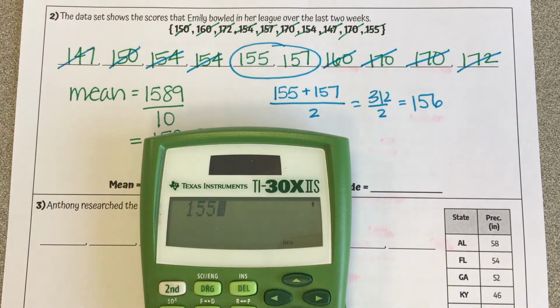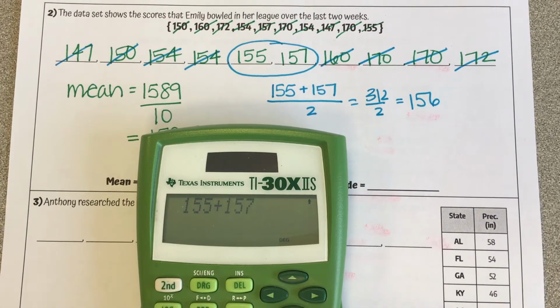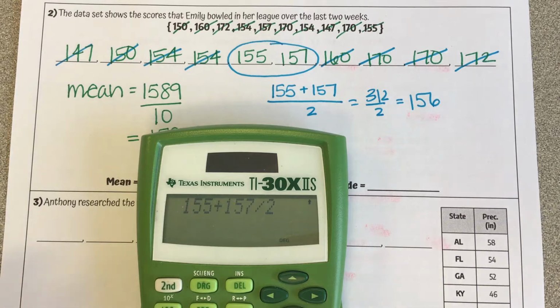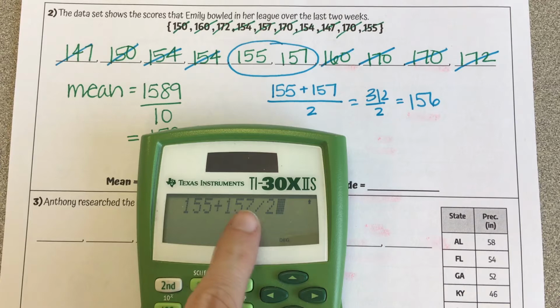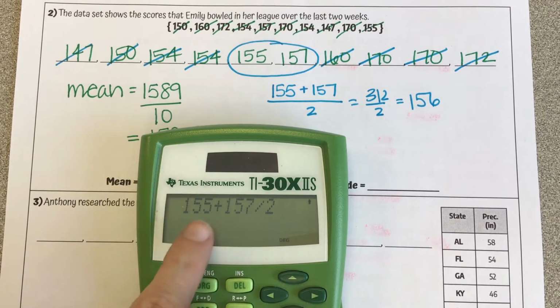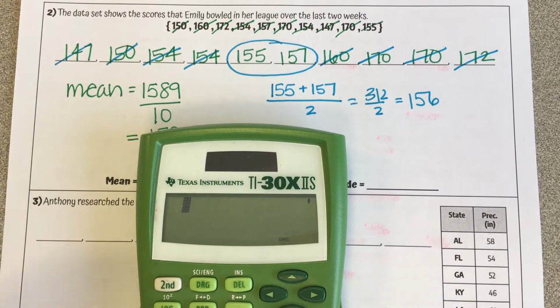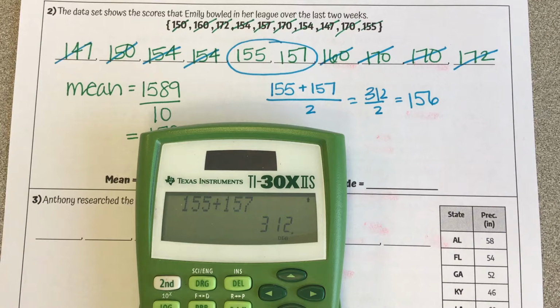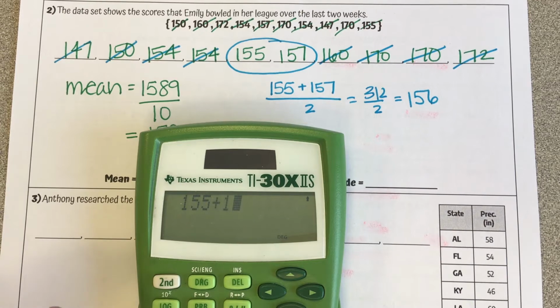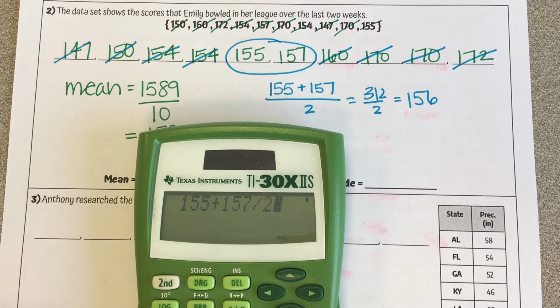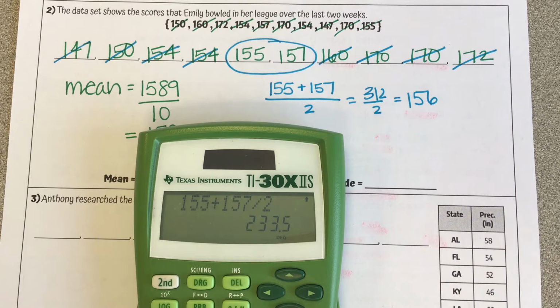If you do 155 plus 157 divided by 2, it's going to do order of operations, and it's only going to divide the 157 by 2, not the 155. So it's dividing before it adds. If you are trying to do it in your calculator, just click 155 plus 157, press enter to get your total, then divide by 2. Versus if I did 155 plus 157 divided by 2, I get 233.5. That's not right.